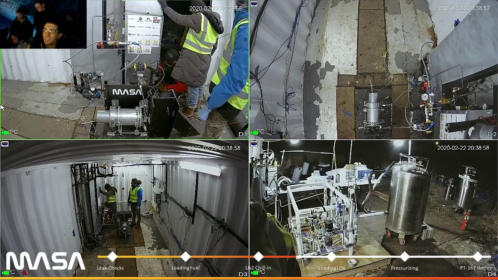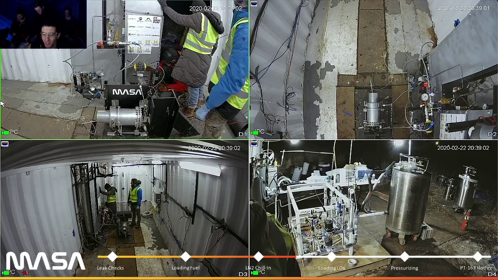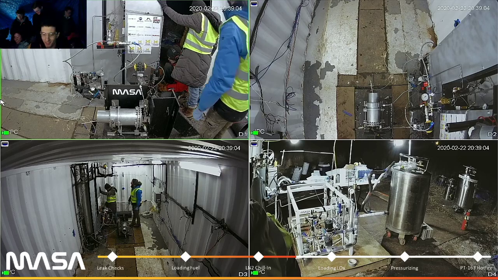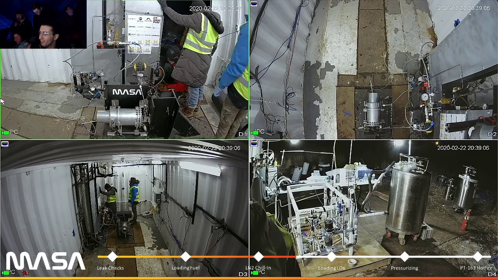Is that your password, Minori? I wish it was just 25K for a liquid rocket. If only it were that easy.